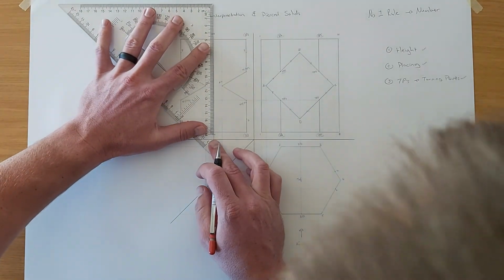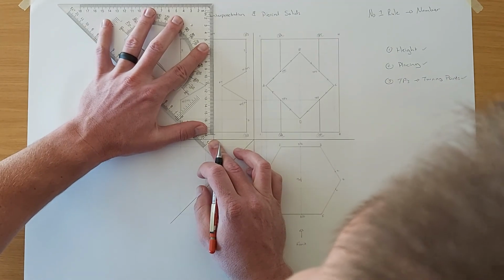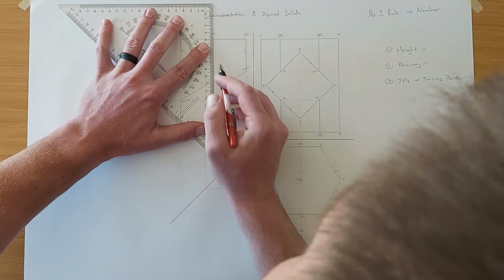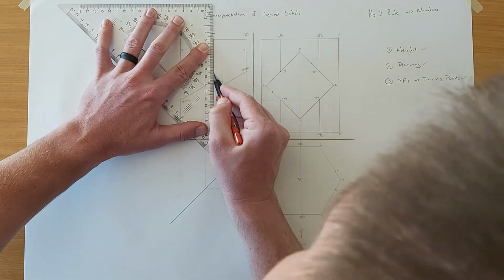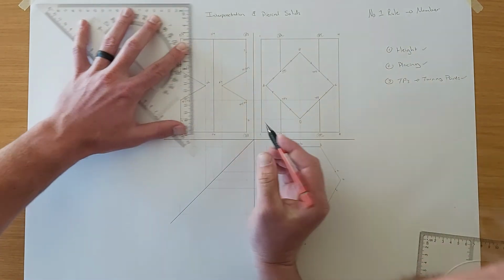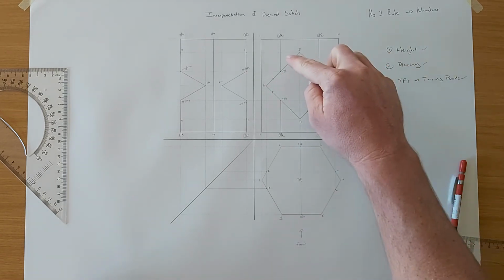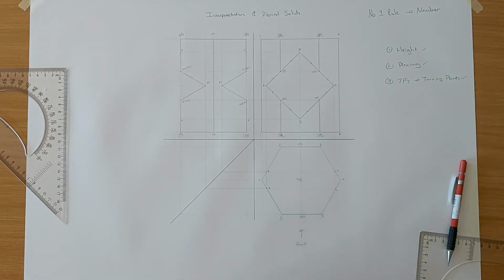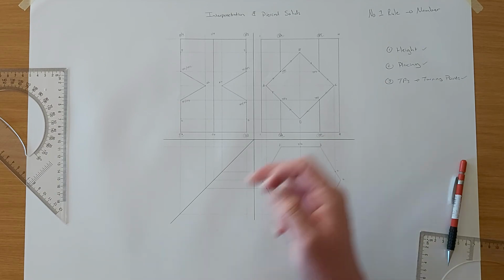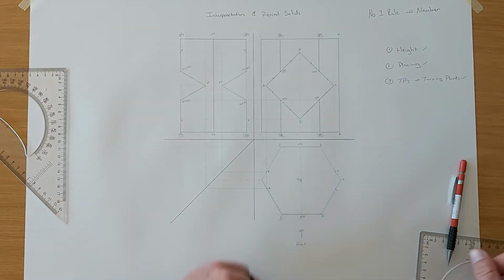The last line that will be visible is this corner over here. So this is what your drawing will look like if there's a square hole piercing a hexagonal prism and running straight through it: front view, top view, and right view.